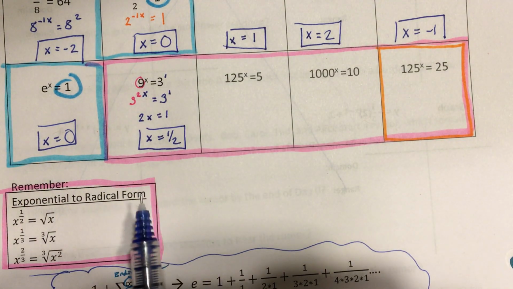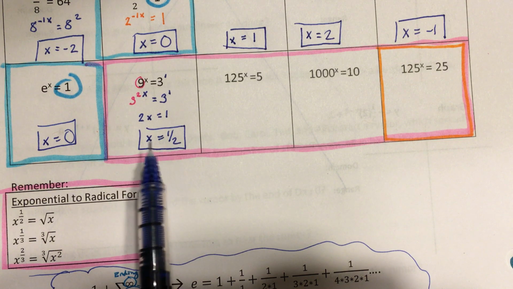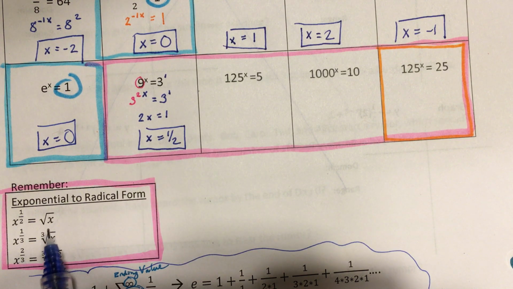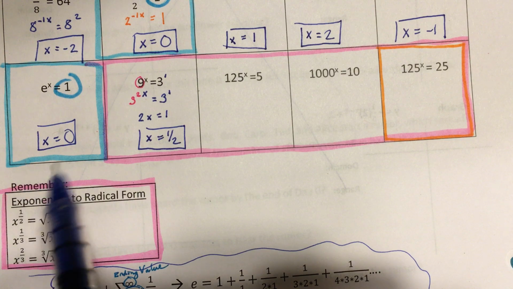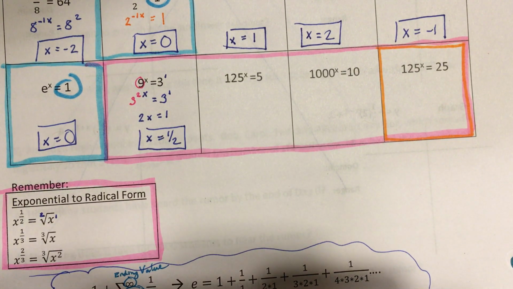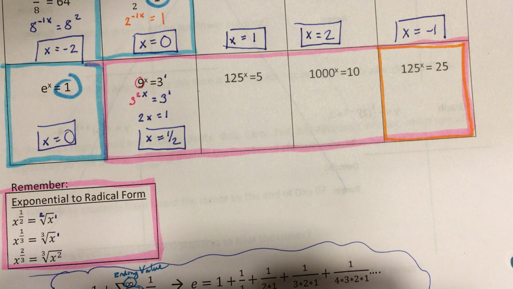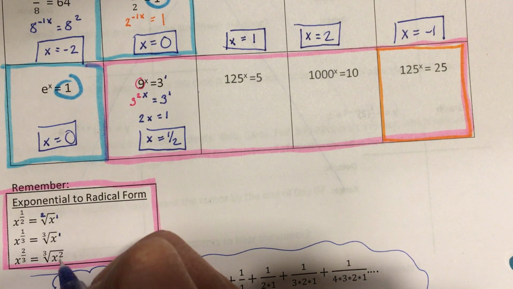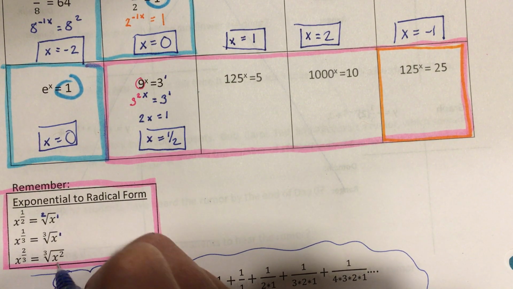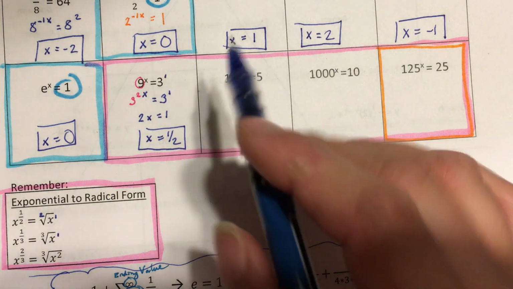So the reason why I said this radical stuff is going to come back to haunt us is taking something to the 1/2 power is the same as taking the square root of it. Remember on the first page of notes, we said that this is power divided by the implied index of 2. So taking something to the 1/3 power is the same as taking the cube root. Taking something to the 2/3 power is the same as taking the cube root of something squared.